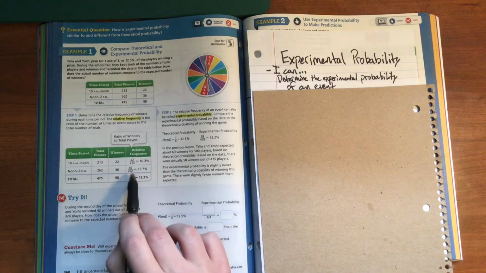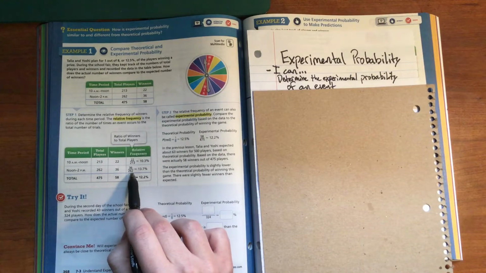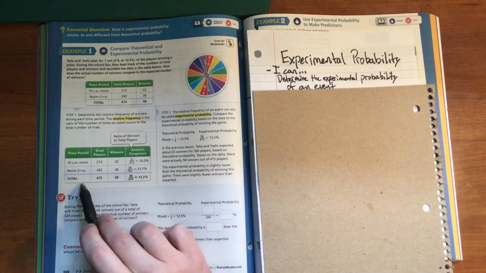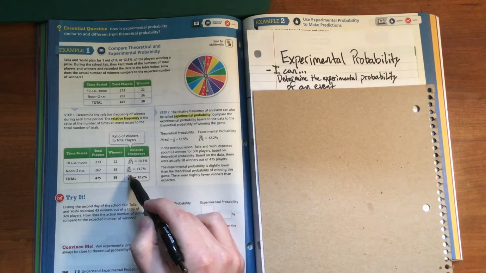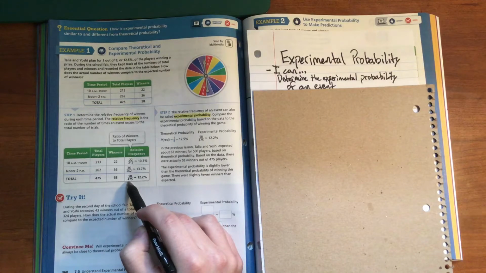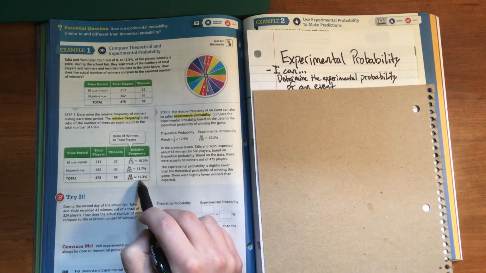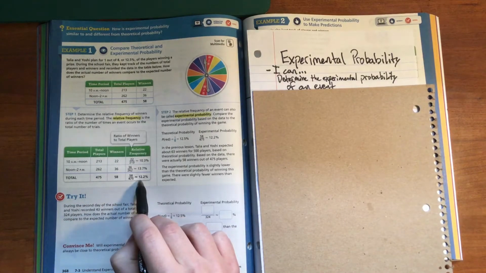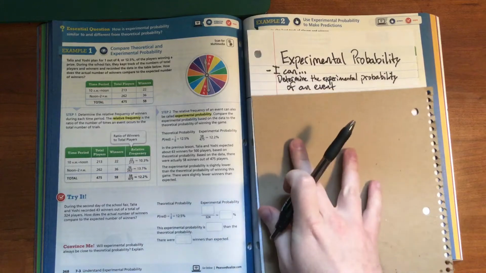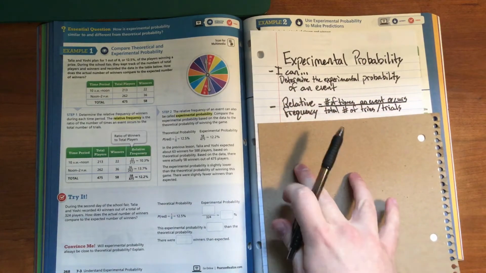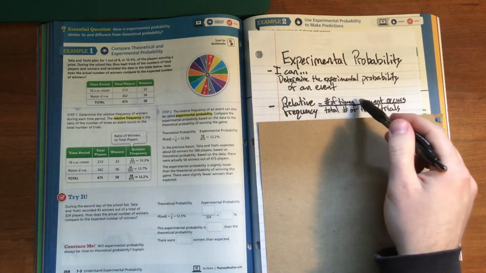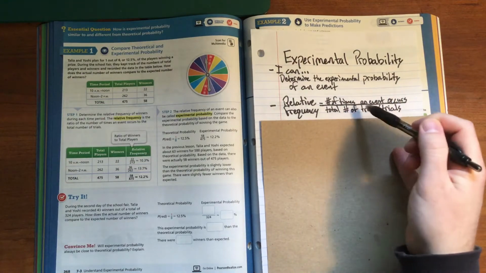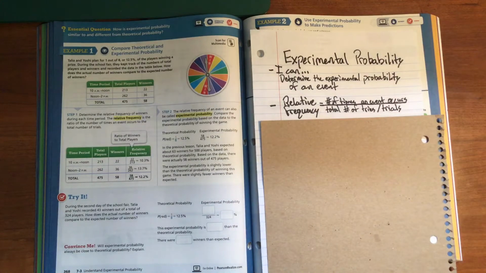In the second one, 36 winners over 262 total players equals 13.7%. All right, in total, there were 58 winners over 475 total players. So the relative frequency of total winners over total players is 12.2%. Okay? So, again, relative frequency is the number of times an event occurs over the total number of trials, players, however you want to phrase it.